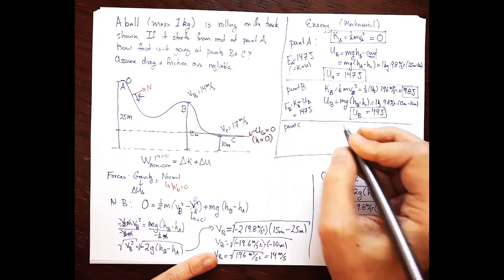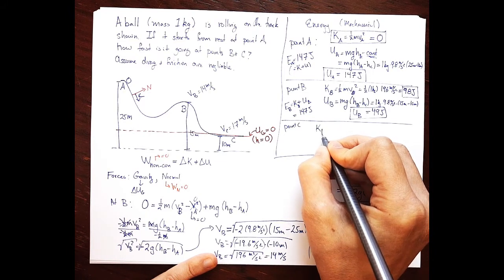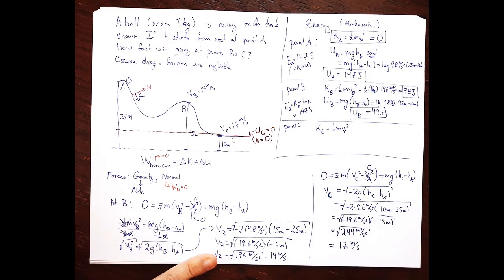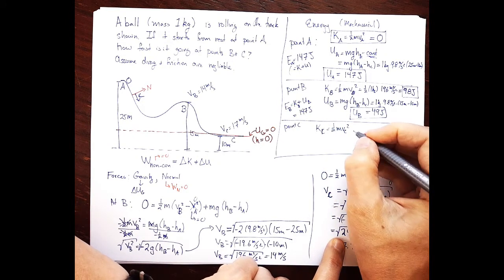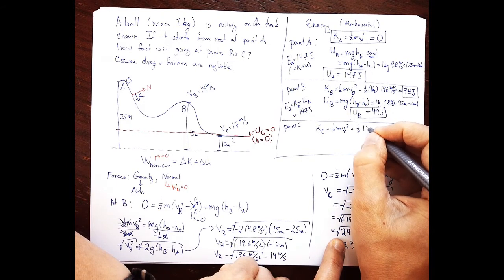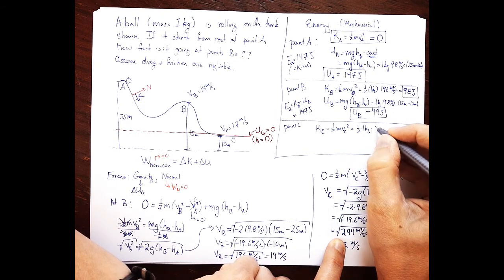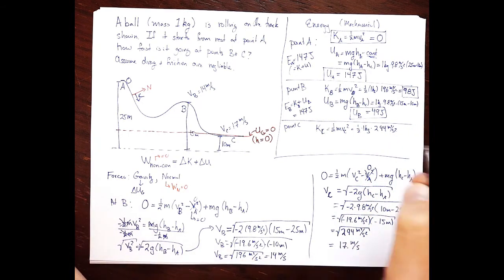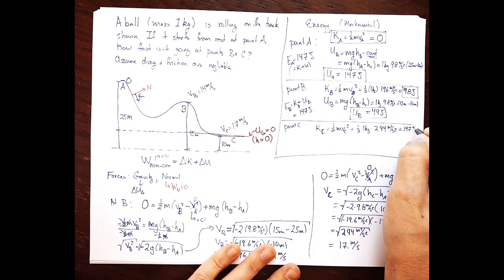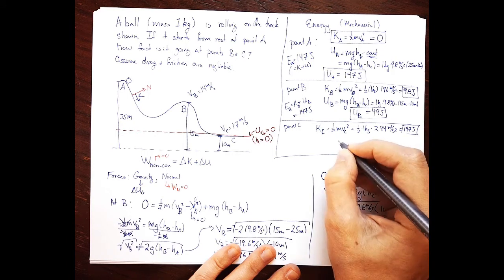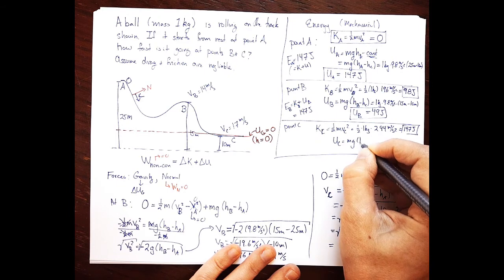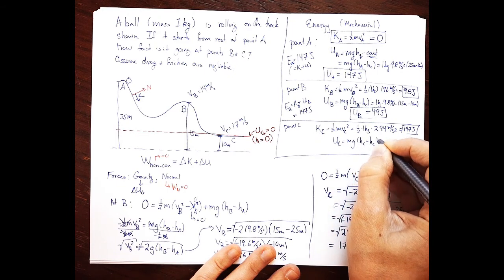And then point C. Kinetic energy here at C is 1/2 m vC squared. So that is going to be 1/2 times 1 kilogram for the mass times 294 meters squared per second squared. And that is going to give us 147 joules. And the potential energy at C, well, that is the mass times gravity times our height at C minus our reference height. Oh, that's C.